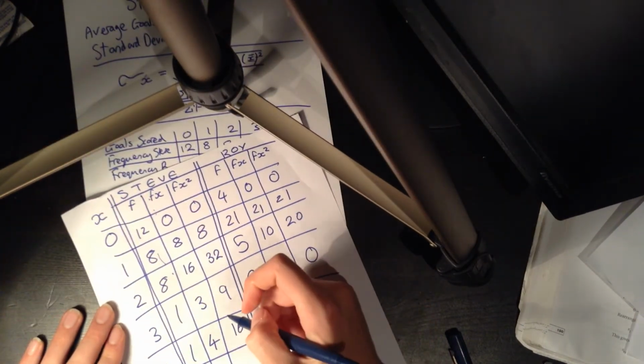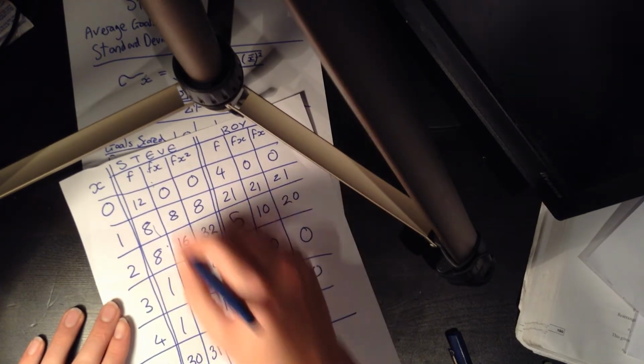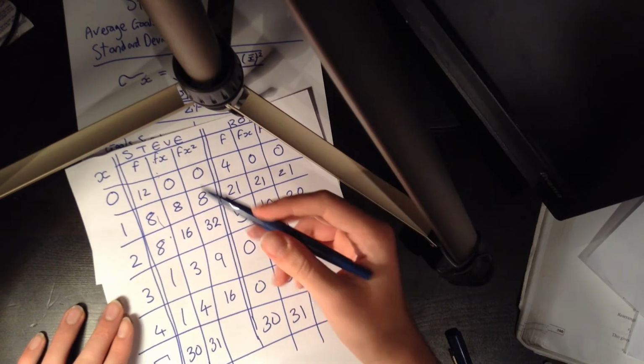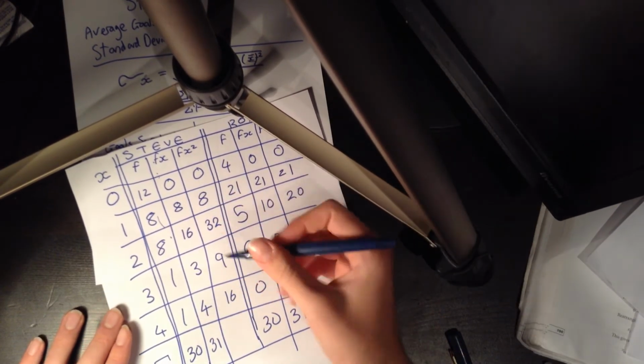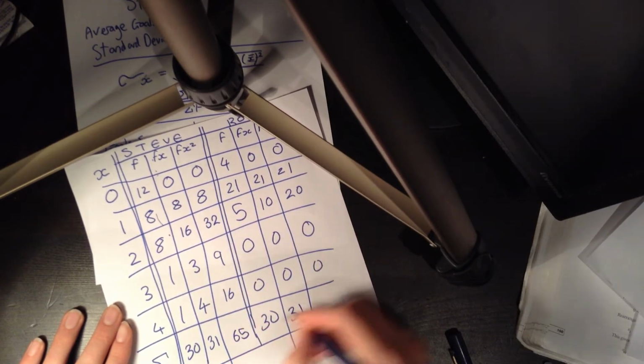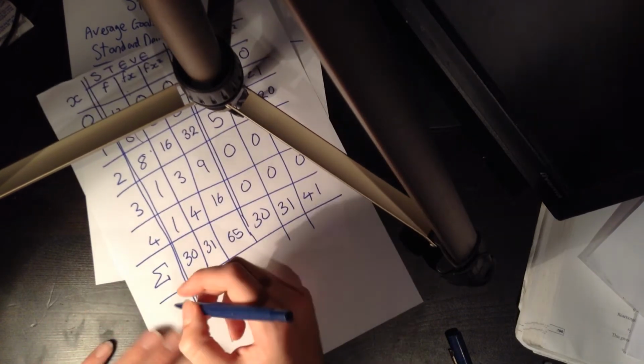Sum of the fx, this is actually how many goals they scored in total, which in this case, if you add these up, is 31. If you add these up, it's 31. And this is the sum of the x squareds. Slightly different. In this case, this is 65 and 41. Do this with a calculator.